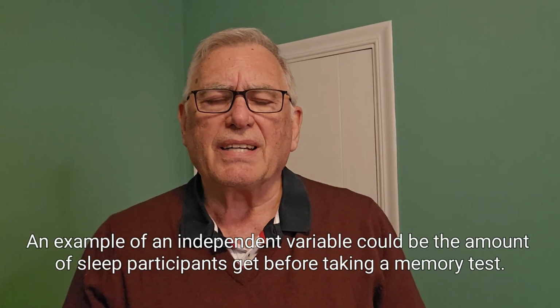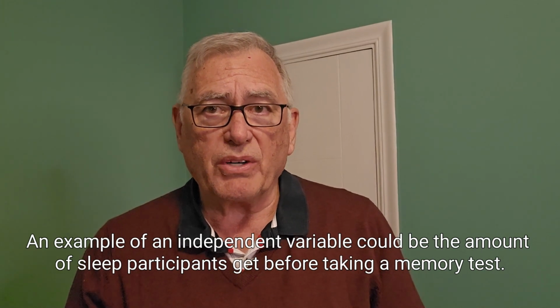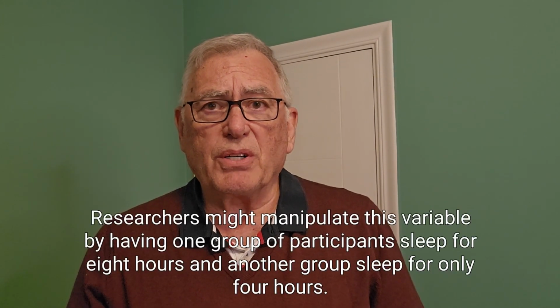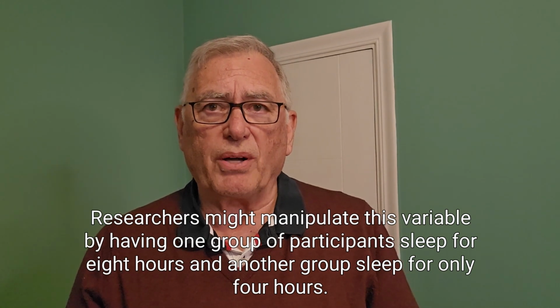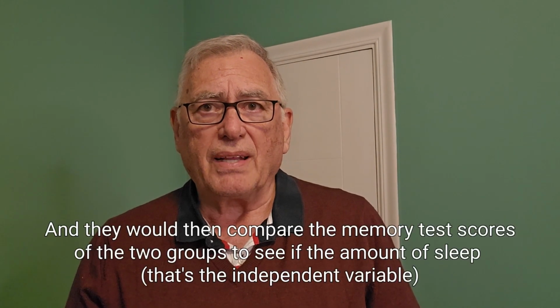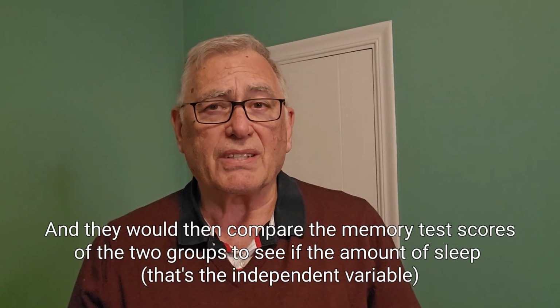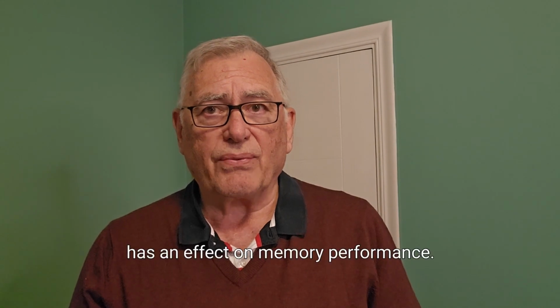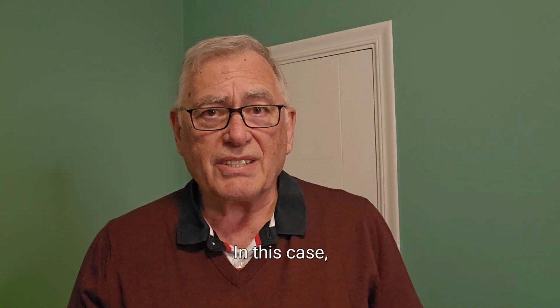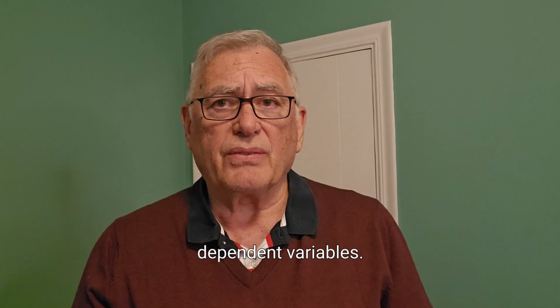An example of an independent variable could be the amount of sleep participants get before taking a memory test. Researchers might manipulate this variable by having one group of participants sleep for 8 hours and another group sleep for only 4 hours. And they would then compare the memory test scores of the two groups to see if the amount of sleep, that's the independent variable, has an effect on memory performance. In this case, the two amounts of sleep, that is 8 hours and 4 hours, are the two conditions of the independent variable.